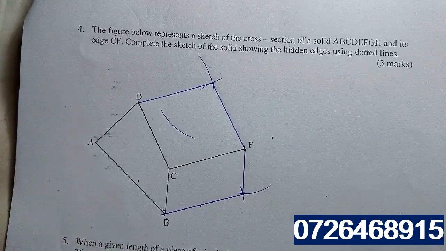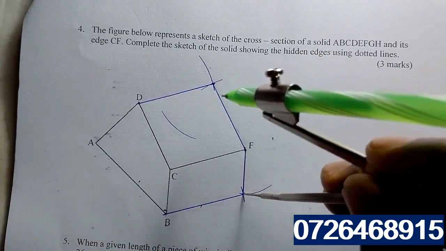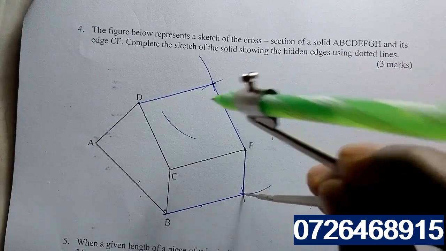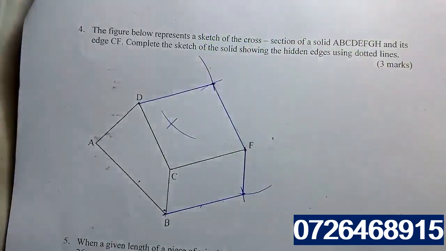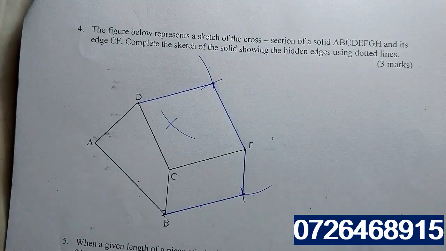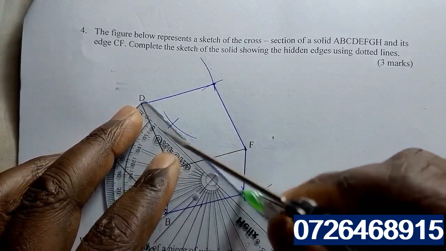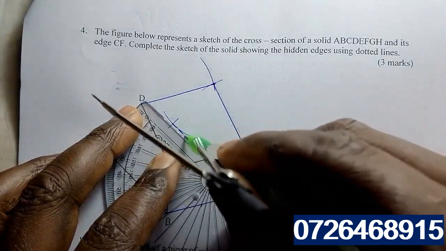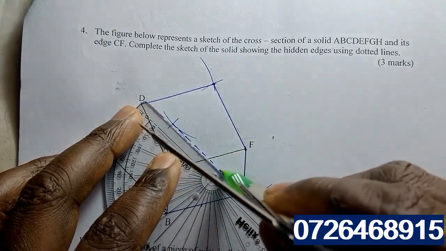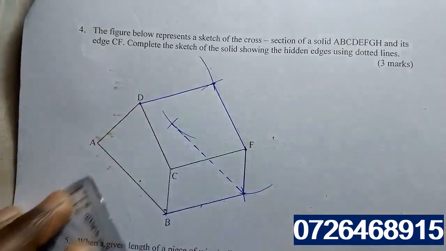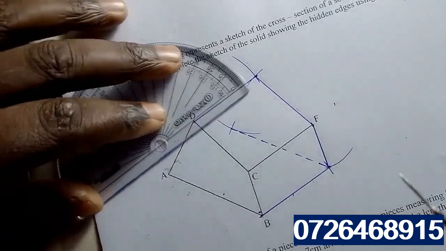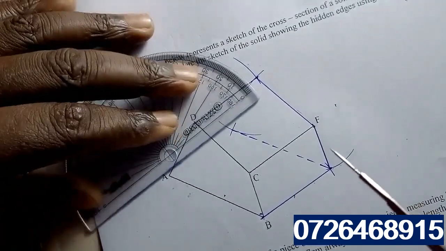Once you have done that, take this point, simama hapa, and mark there. So now what you do, you join this point and this point here using dotted line, and then this side also using dotted line.